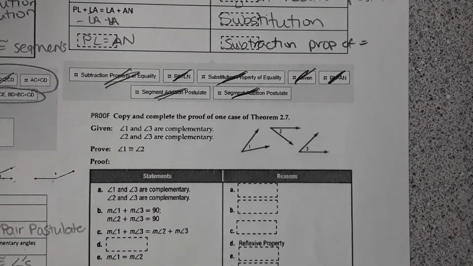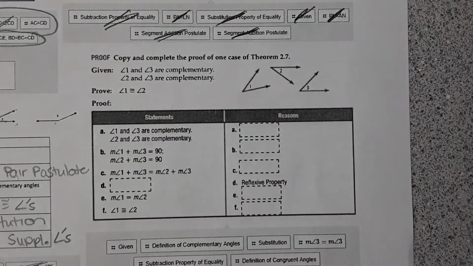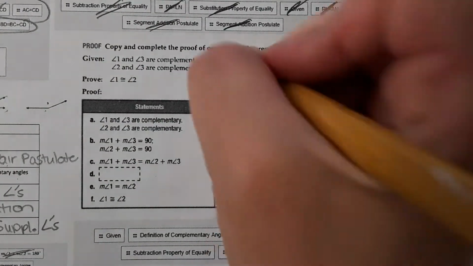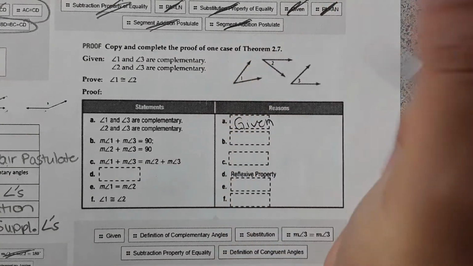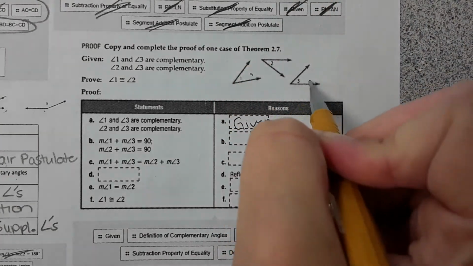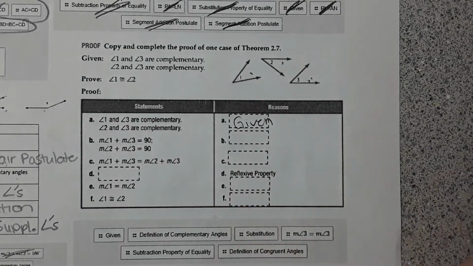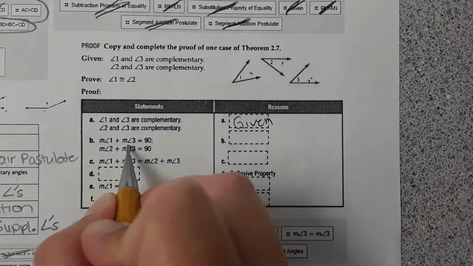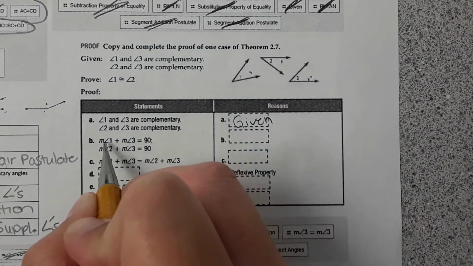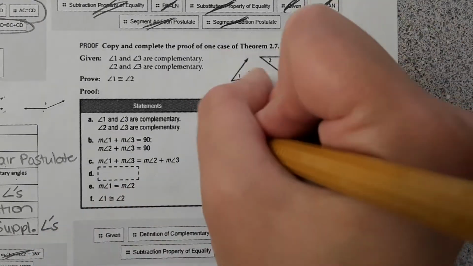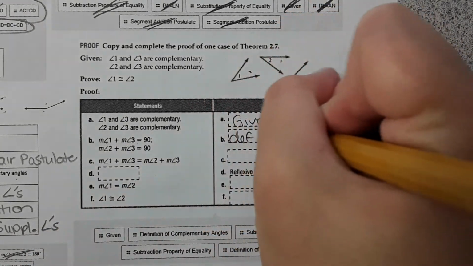Did you get it? Next. Okay. Just quickly plugging in given. It says 1 and 3 are complementary, 2 and 3 are complementary. Complementary means that they add to 90 degrees, and that's what they show here. So the reason why angle 1 plus angle 3 is 90 is definition of complementary angles.